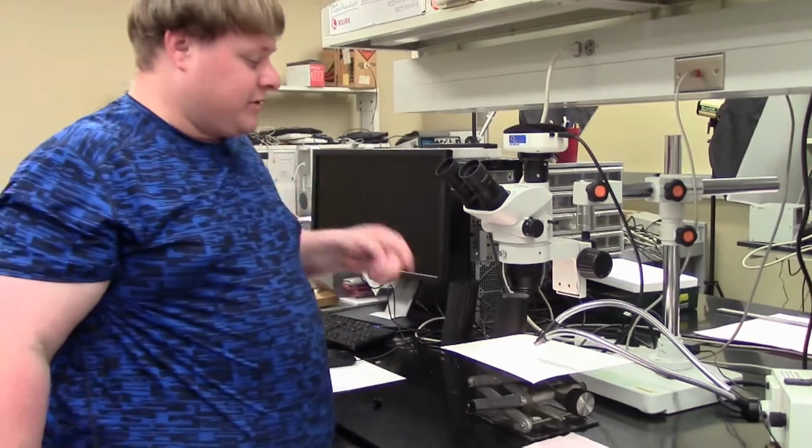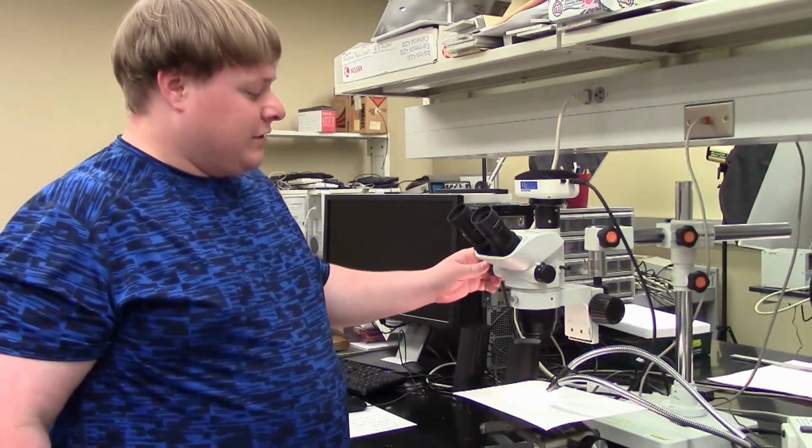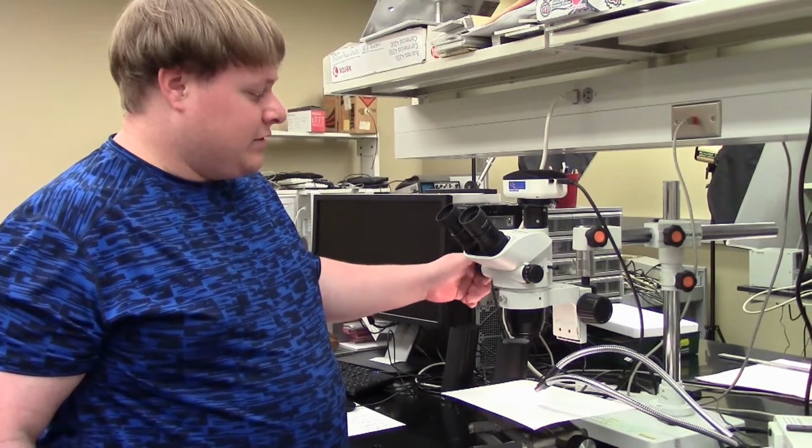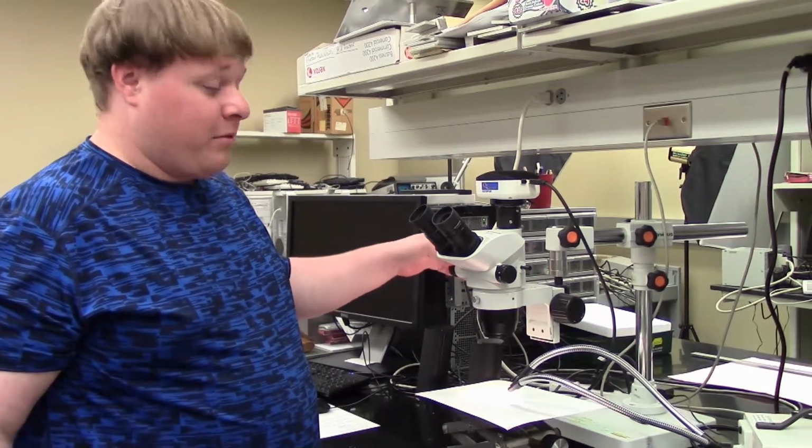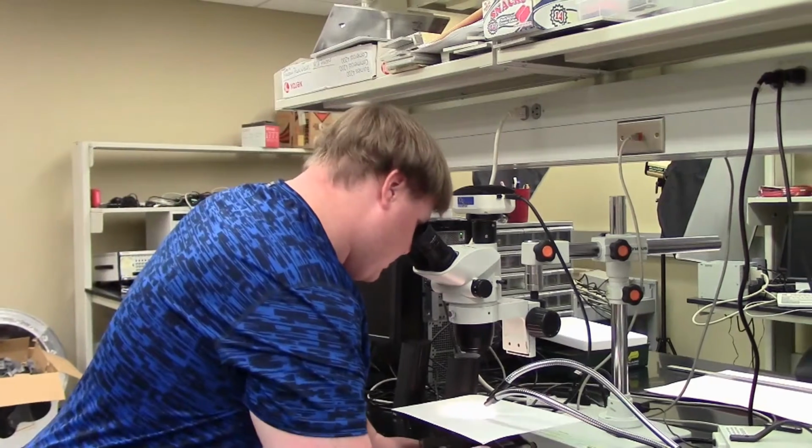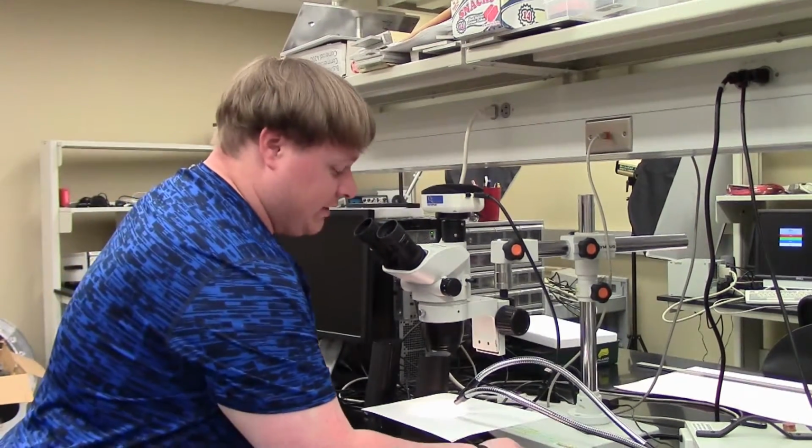Alright, once you get it focused in, then you change the zoom according to your needs. In this case, we're going to go all the way to 4.5. And then adjust accordingly.